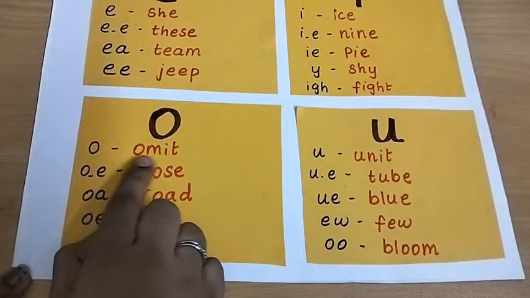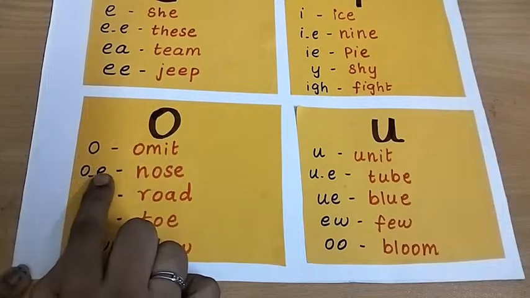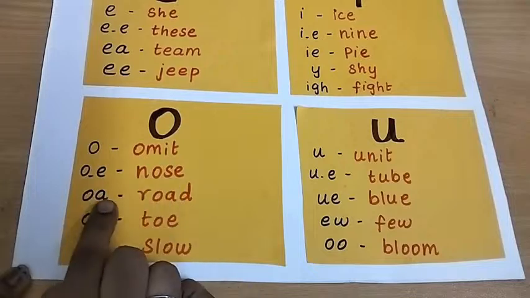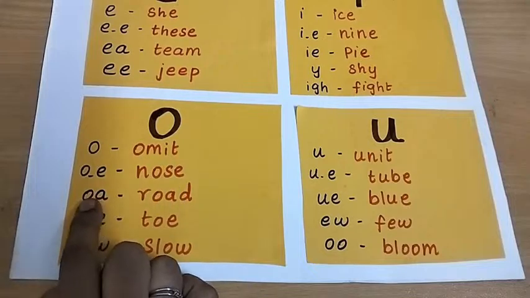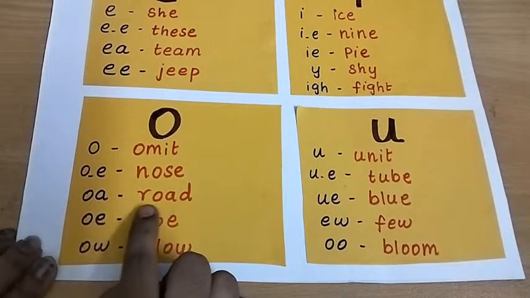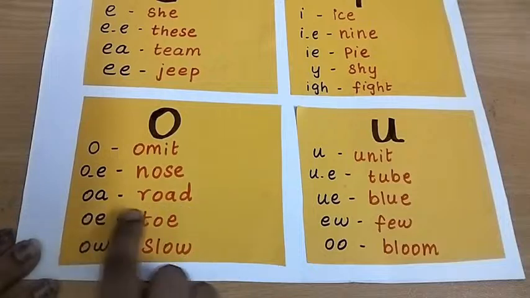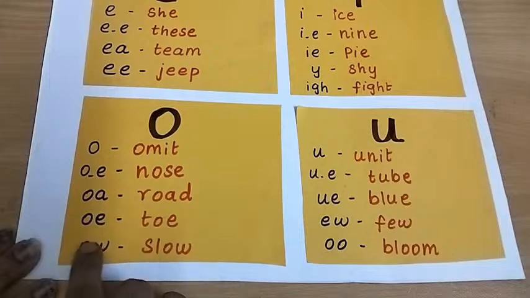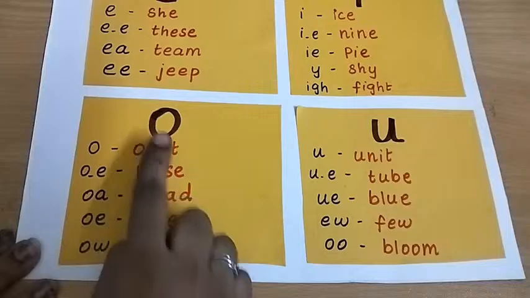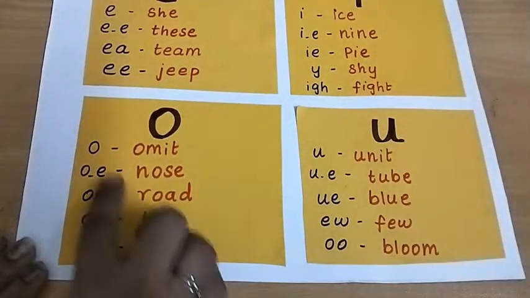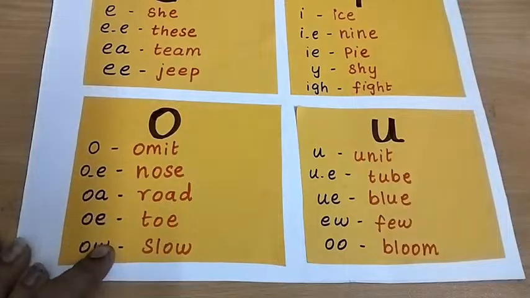Okay. O, omit. O consonant E. N, O, is. Nose. Next, O, A. It makes the first vowel sound, that is O. R, O, D. Road. Next, OE makes the first vowel sound O. T, O. Next, OW also makes the sound of the letter O. S, L, O. Slow. Okay. So these are the cases where we use the long O sound.